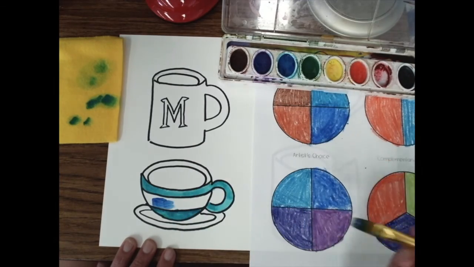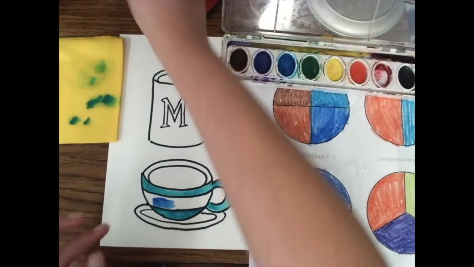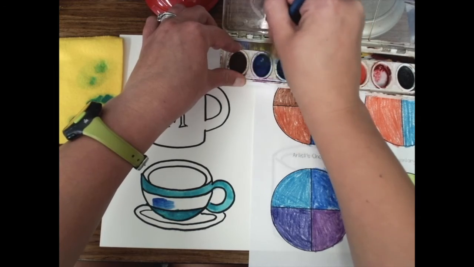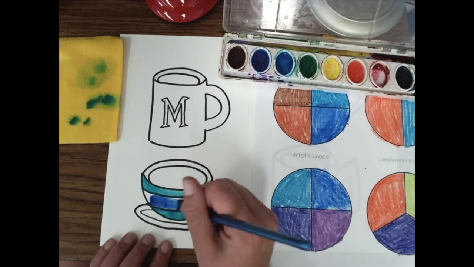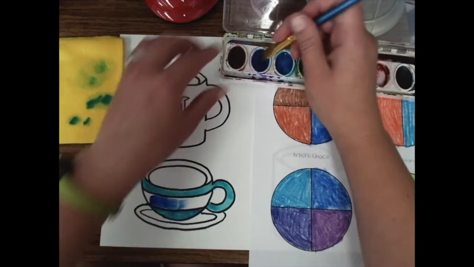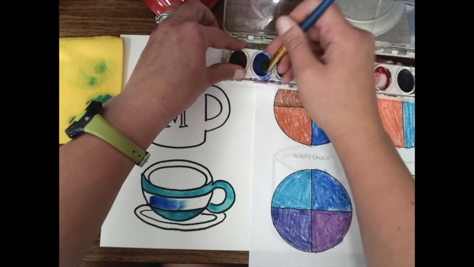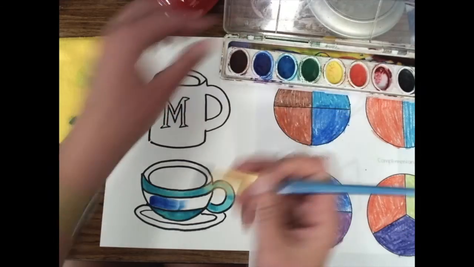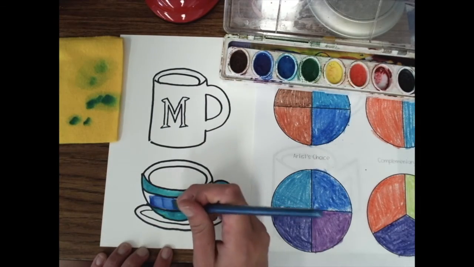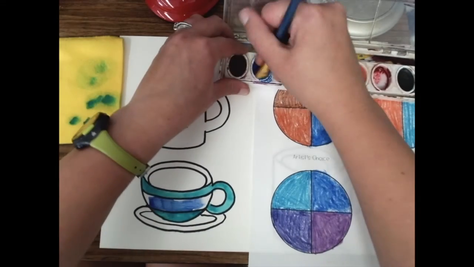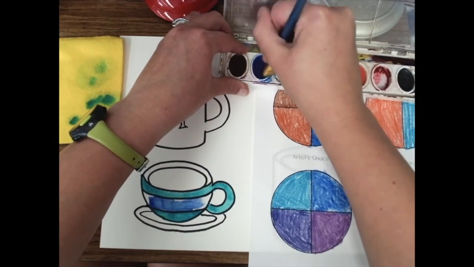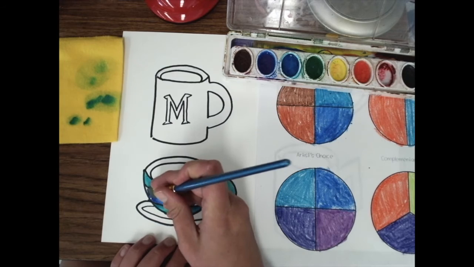Let's see. So that's still a little bit too blue for me, so I'm going to add some water to my violet and mix it up. And still a little bit too blue, so keep on adjusting. That's the beautiful thing about watercolors, is you can just keep on adjusting. Here we go. Now we can see a little bit of that blue-violet color. I'm still going to add a little bit more violet.